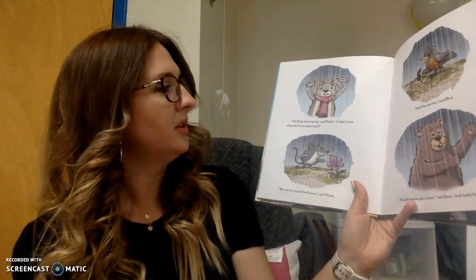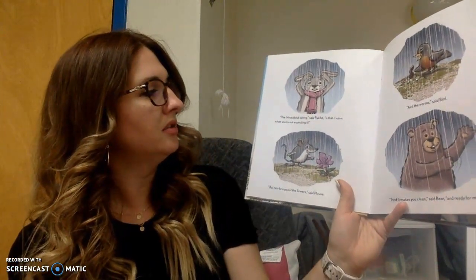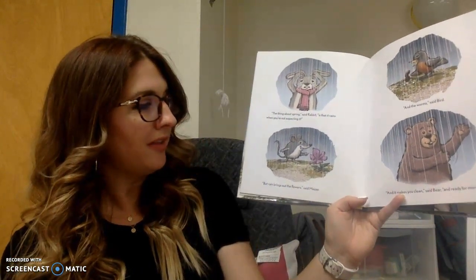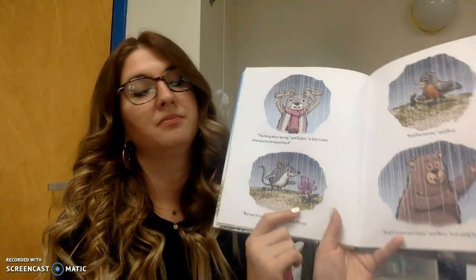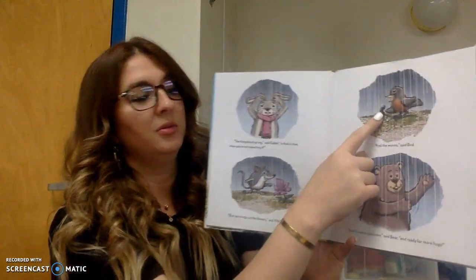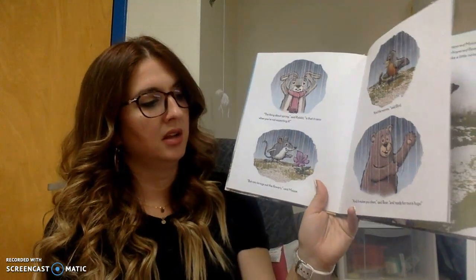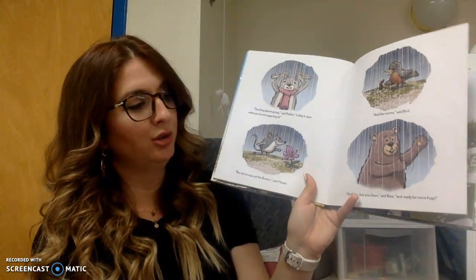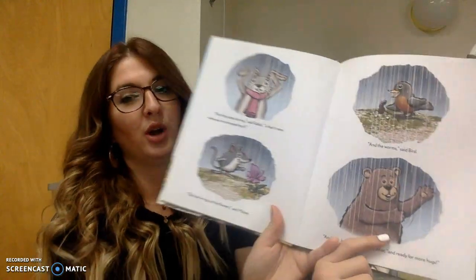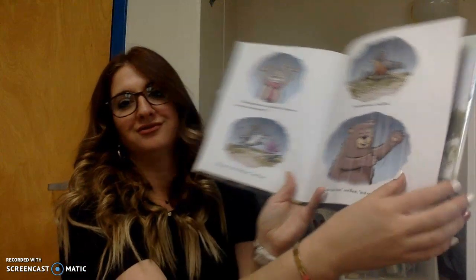"The thing about spring," said Rabbit, "is that it rains when you're not expecting it." "But rain brings out the flowers," said Mouse. "And the worms," said Bird. "And it makes you clean," said Bear. "And ready for more hugs."